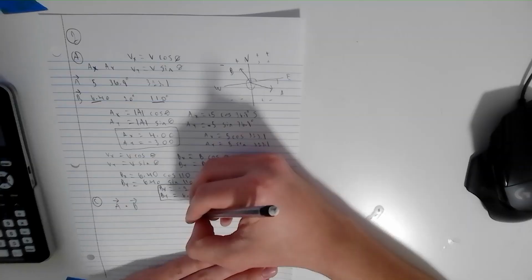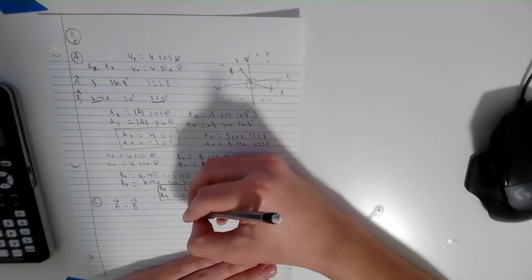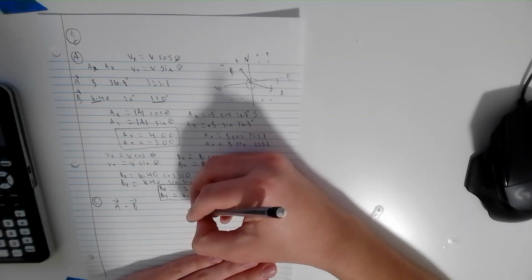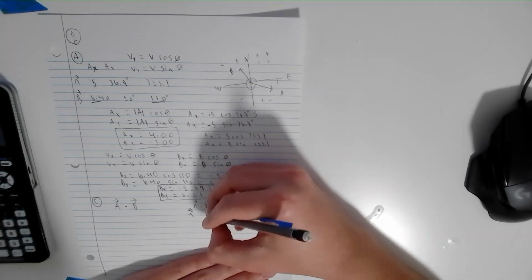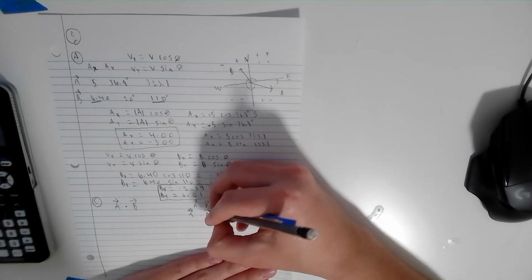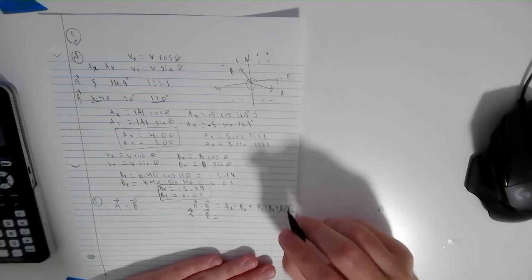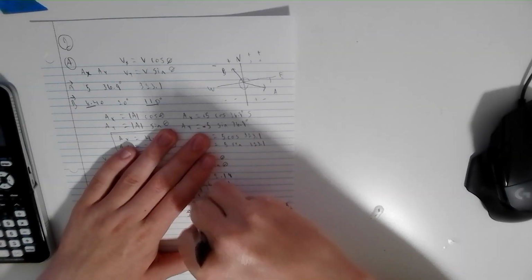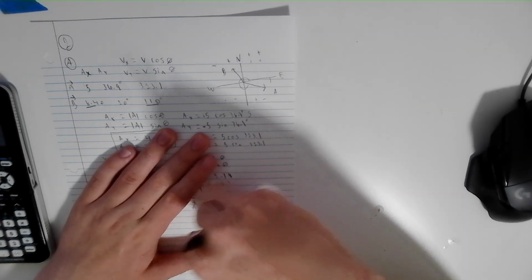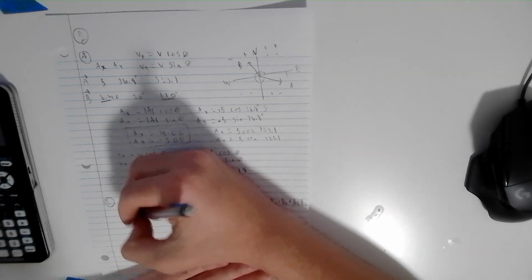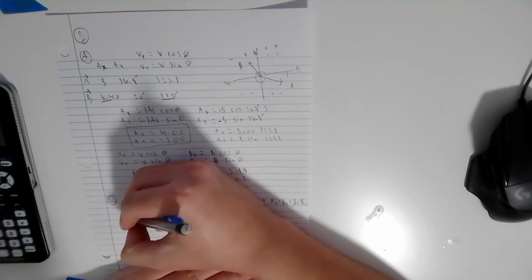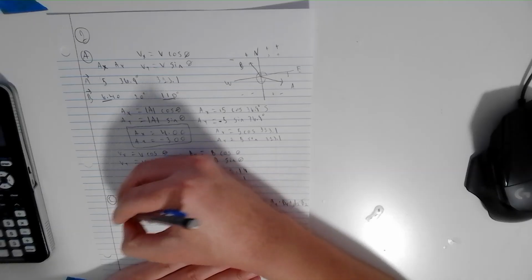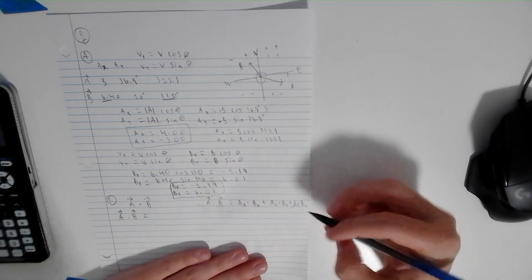So we'll have vector A times vector B equals, actually, let me write it further down here so there's more room. So A times B equals, okay, so for A of x, we got 4.